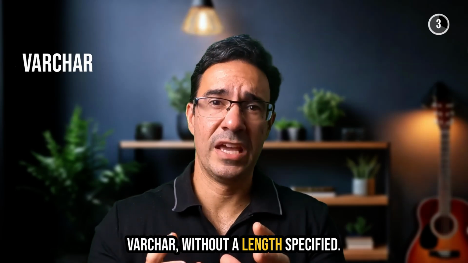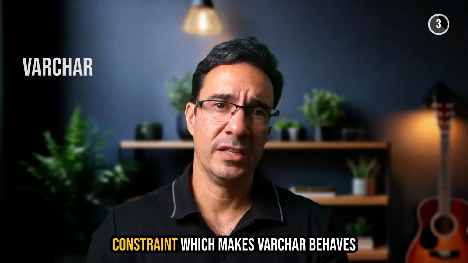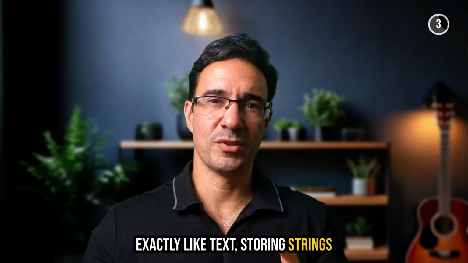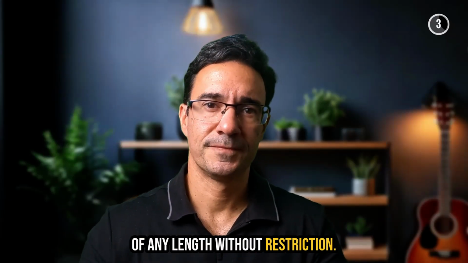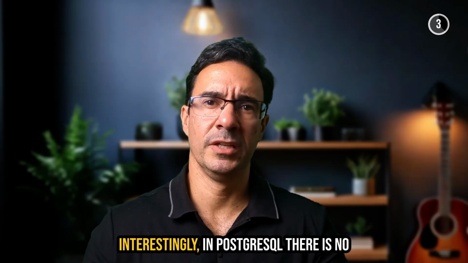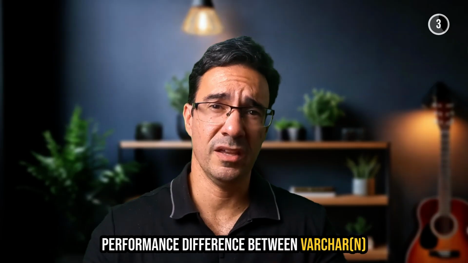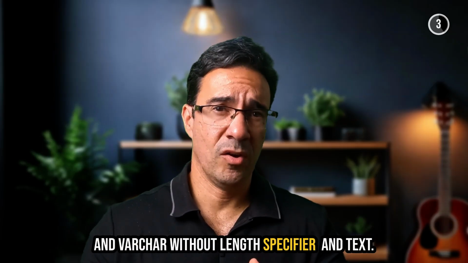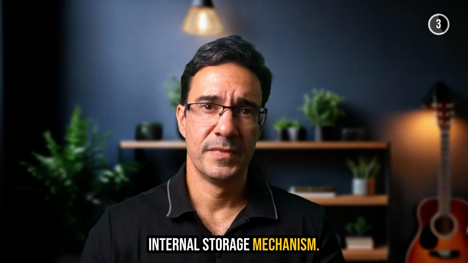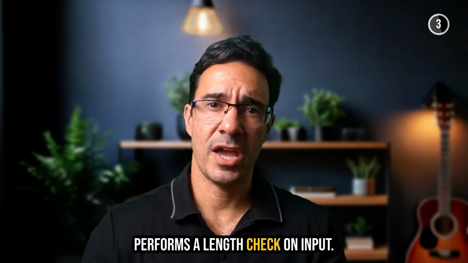Varchar without a length specified. In PostgreSQL, you can omit the length constraint, which makes varchar behave exactly like text, storing strings of any length without restriction. You might be wondering if there are performance differences between these types. Interestingly, in PostgreSQL, there is no performance difference between varchar(n), varchar without a length specifier, and text. They all use the same internal storage mechanism. The only real difference is that varchar(n) performs a length check on input.